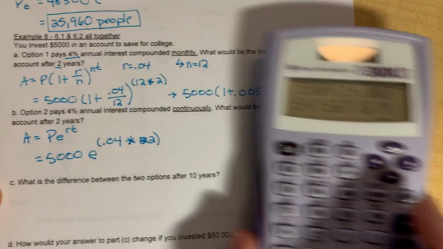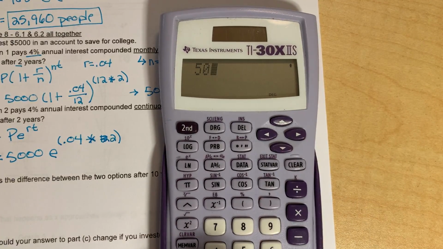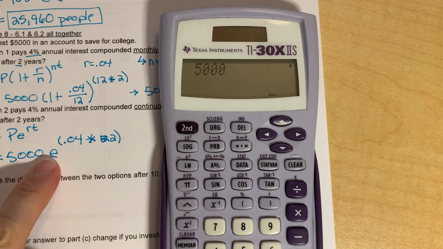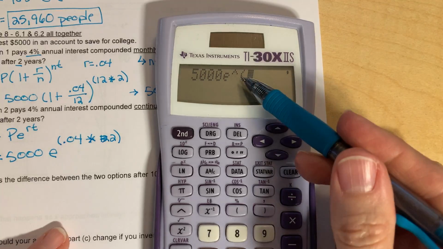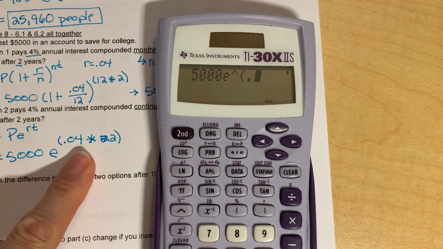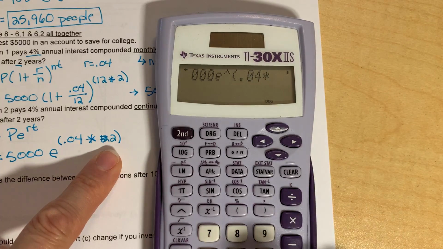Now this one I can punch the whole line in at once, and I'm going to use that e. So $5,000 times e, so I can do second natural log, which gives me the e, then the exponent: 0.04, my interest rate as a decimal, times 2 years.